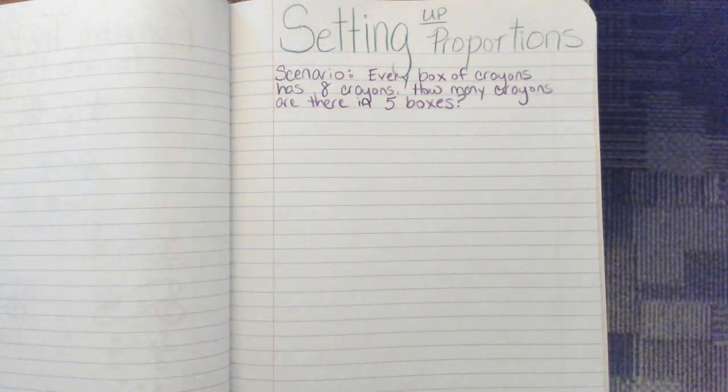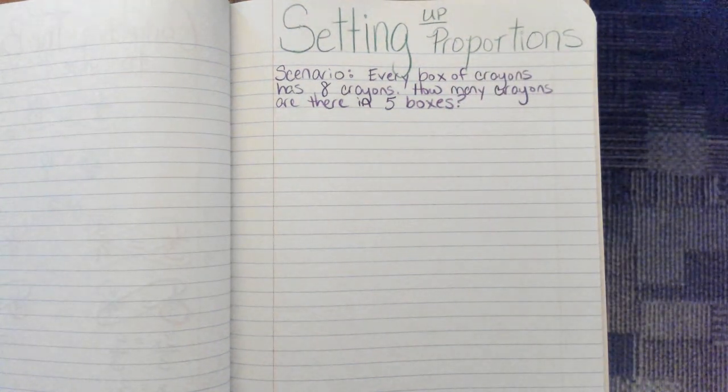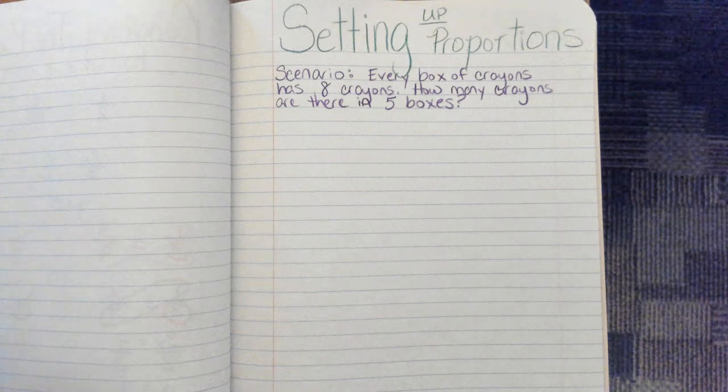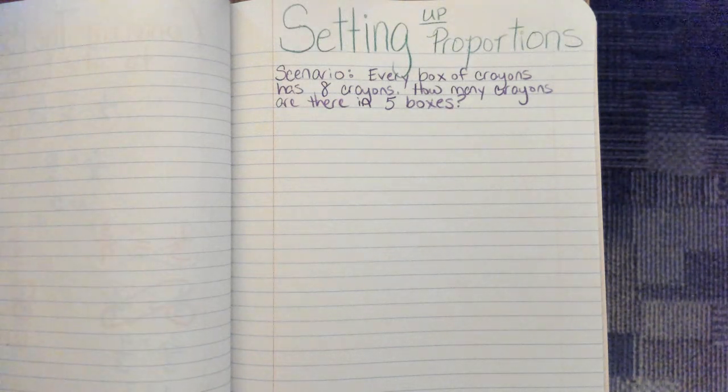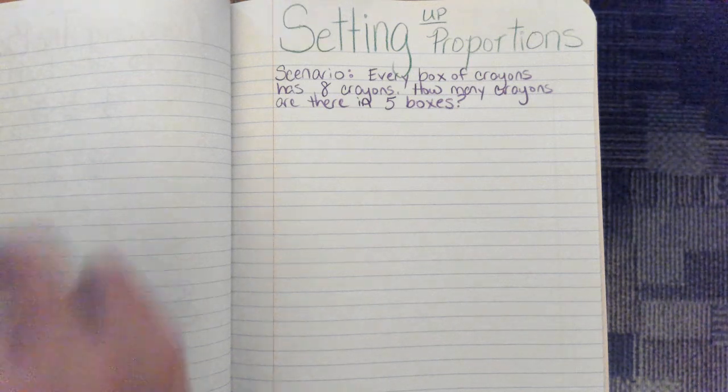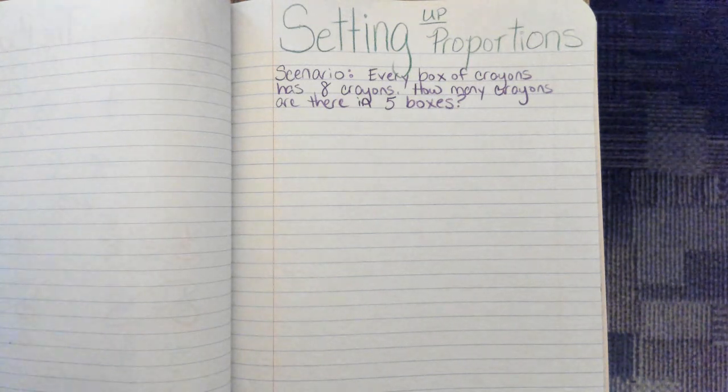Okay, and I think probably, if you thought about it for a minute, every box of crayons has 8 crayons. How many crayons are there in 5 boxes? I think you know the answer in your head right now.